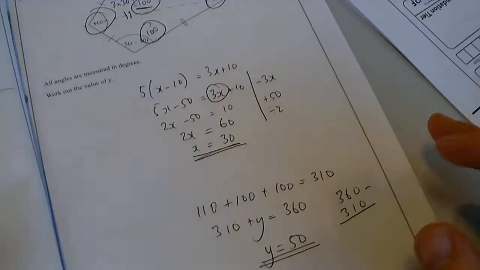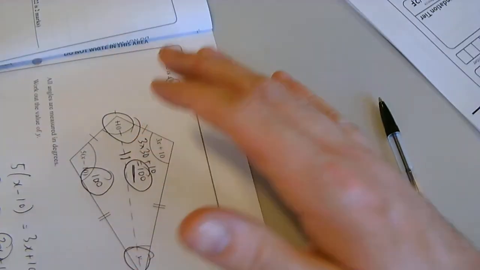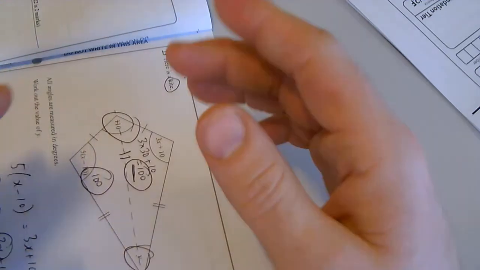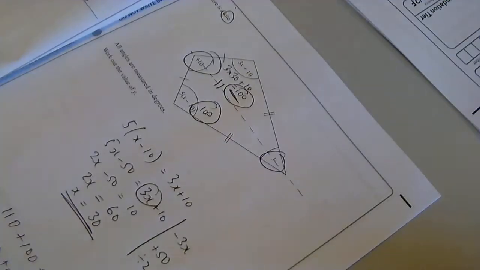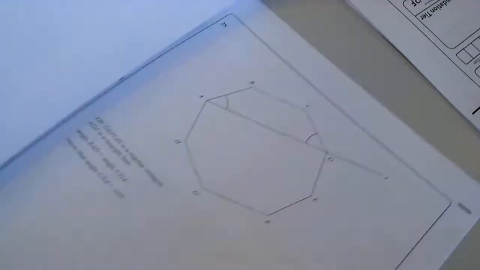It looks complicated, but what they're doing is they're relying on your basic knowledge of shape. So if this was a rectangle, the sides would be equal. Okay, so the two opposite sides would be equal. So you have to think about, what does the property of the shape tell me? Okay, so use the features.